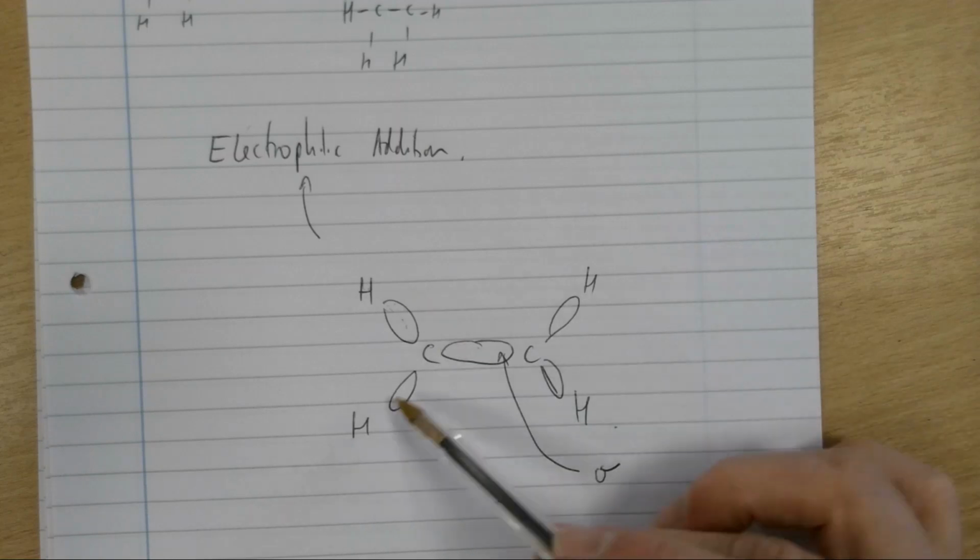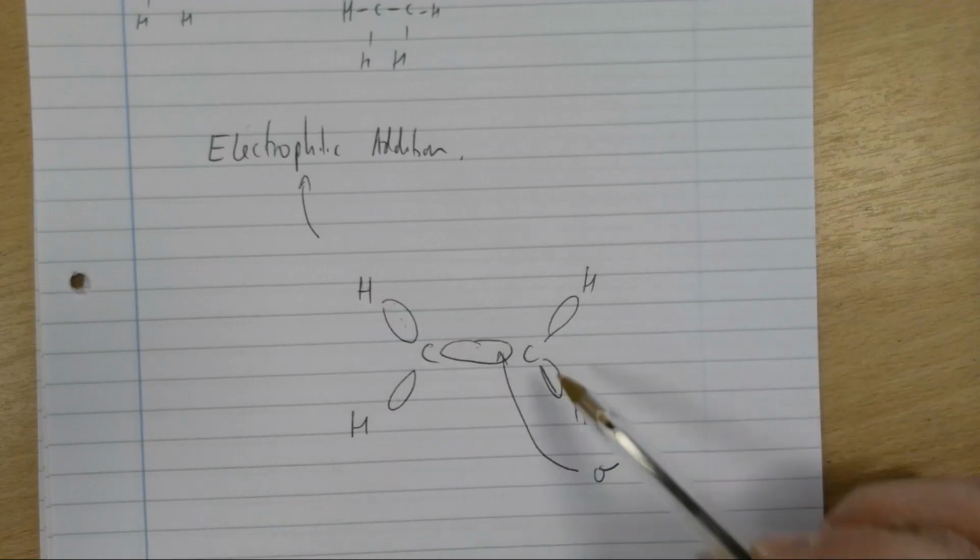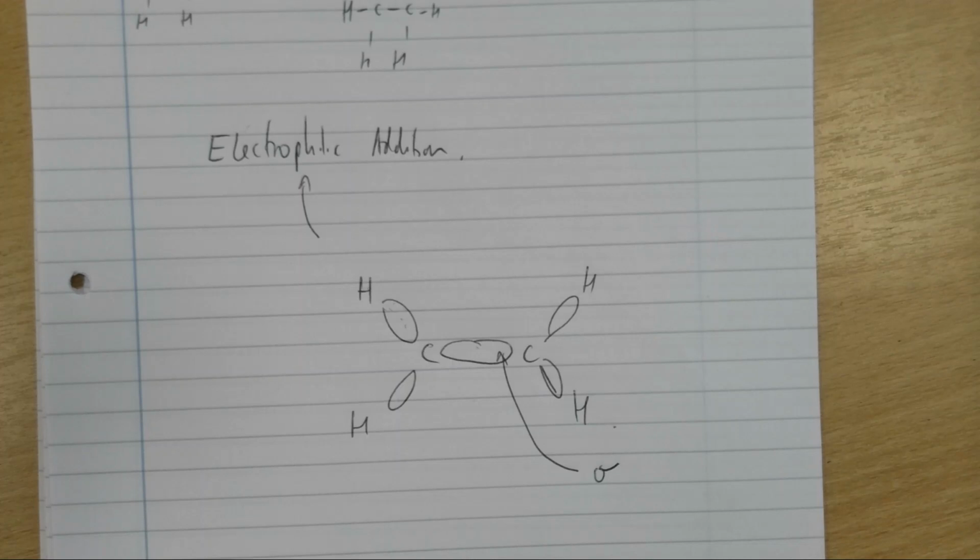One bonds with hydrogen, one bonds with hydrogen, and the other bonds with the carbon. That comes about through end-on overlap of the sp2 hybridized orbitals.